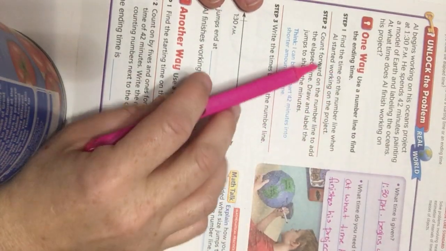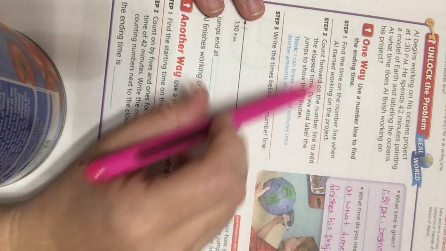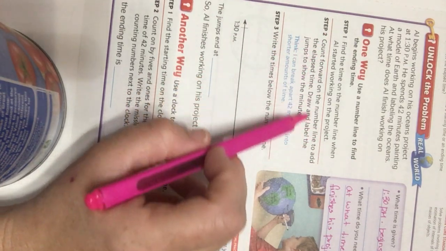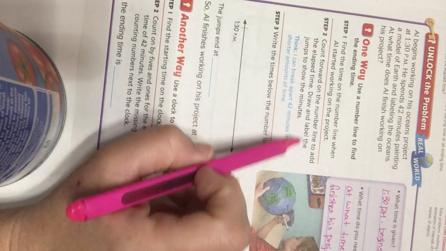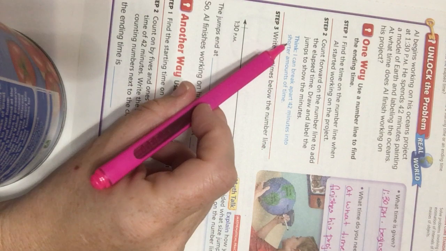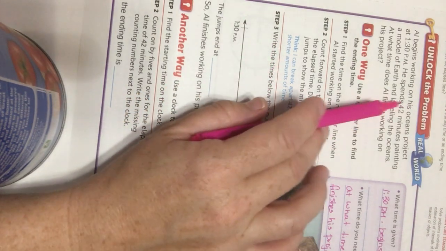All right, so we're going to use a number line. We're going to find the time on a number line when Al started working on the project. We're going to count forward on the number line to add the elapsed time and draw and label the jumps to show the minutes. So let's think. I can break 42 minutes into shorter amounts of time because we know he works 42 minutes. We're just trying to find out what time that is.